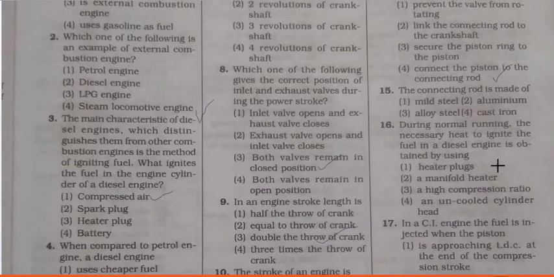The connecting rod is made of steel. During normal running, the necessary heat to ignite the fuel in the diesel engine is obtained by using a high compression ratio.